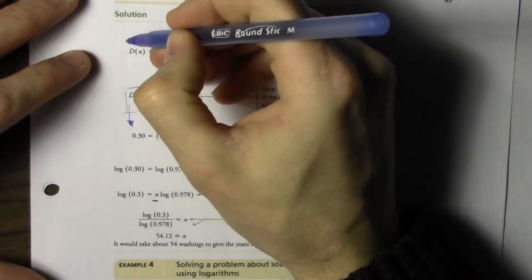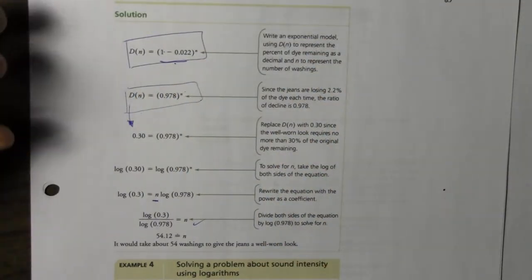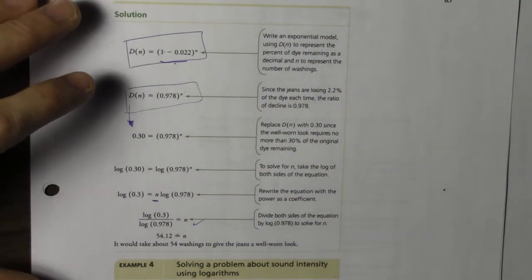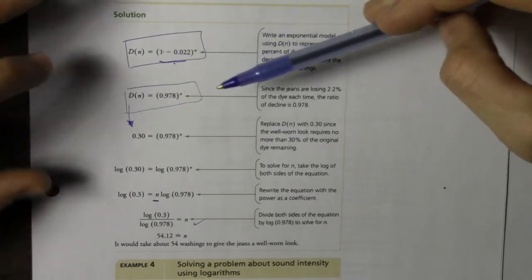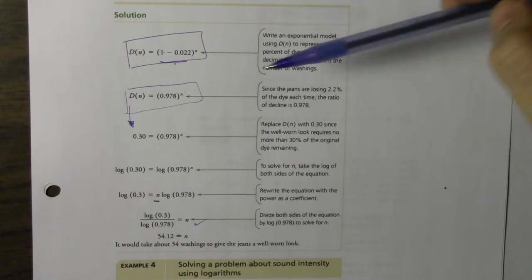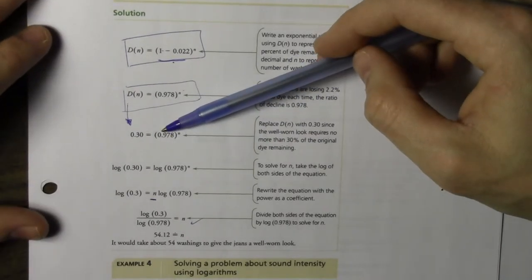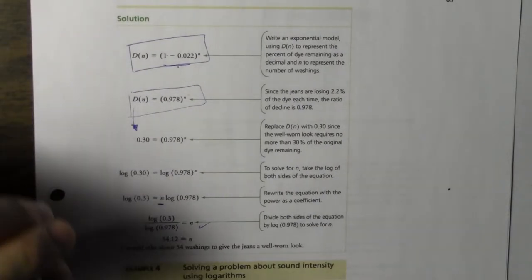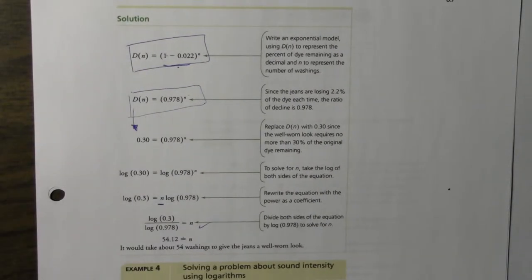So this, arguably the most difficult part would have been setting up that equation. Okay? It's important to realize that you can't just subtract 2.2 from the original 100 so many times, right, to get to 30. Does anybody know why we can't do that? Why can't we just take, if the jeans are going to fade at 2.2%, why not just take the original dye of 100% and keep subtracting 2.2 and then count how many times you wash it to get to 30%? Why can't we do that?